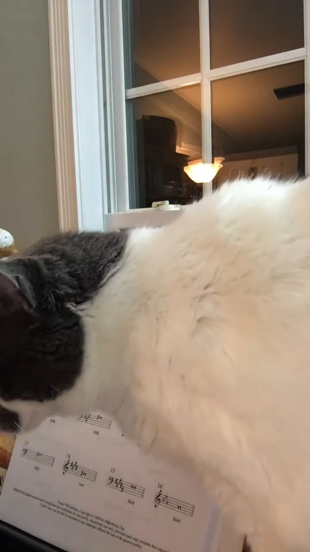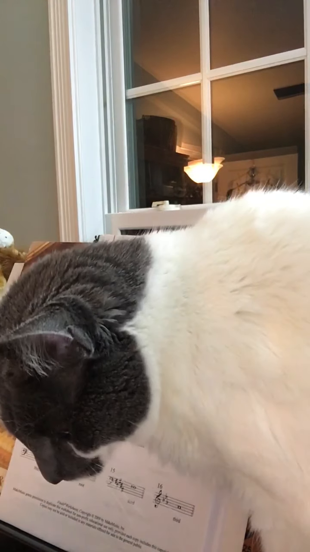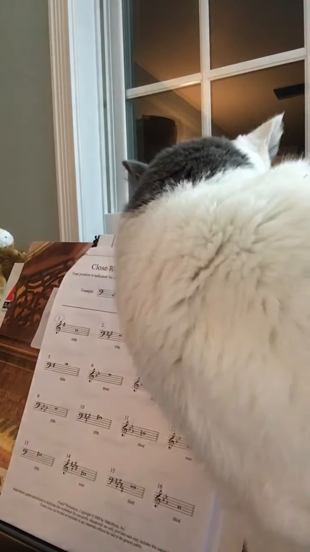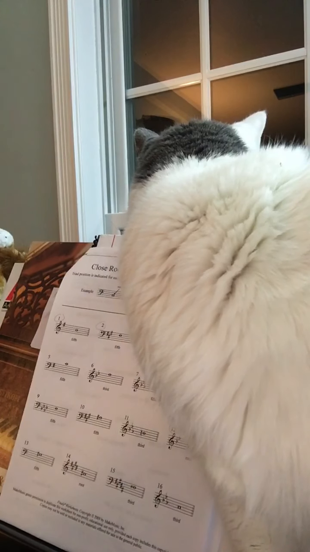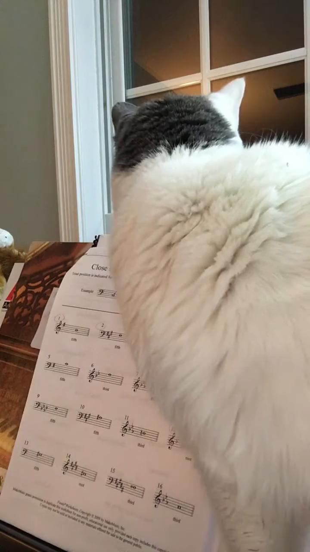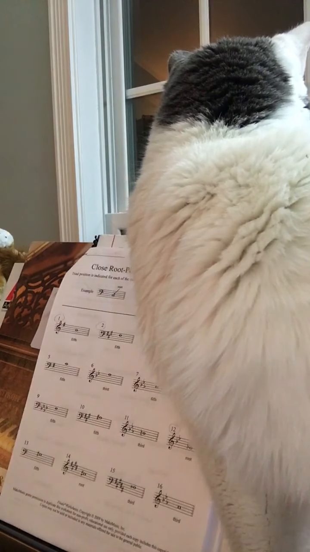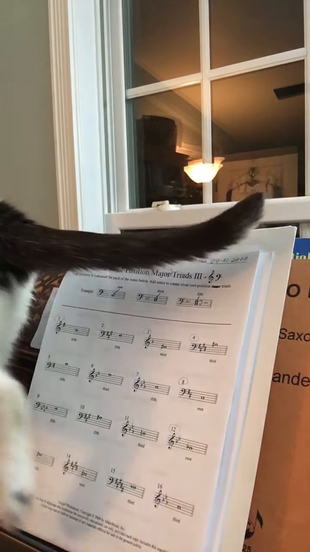Hello, this is my cat Muffy, who is going to help me teach thirds chords involving the note that's the fifth chord factor or the third chord factor or the root. The root is the note that's on the bottom, and you build the chord on top of that.